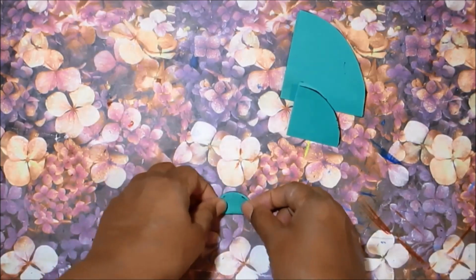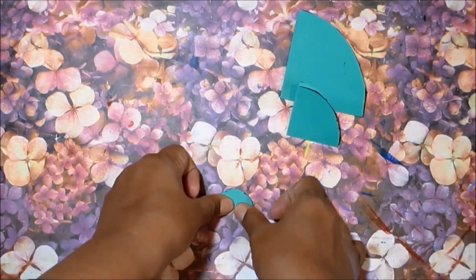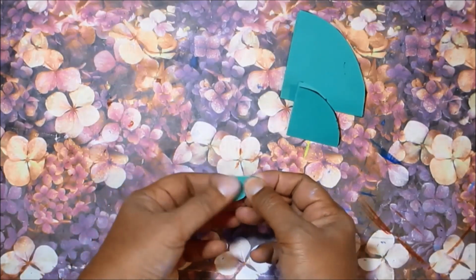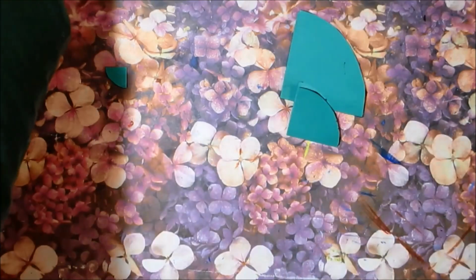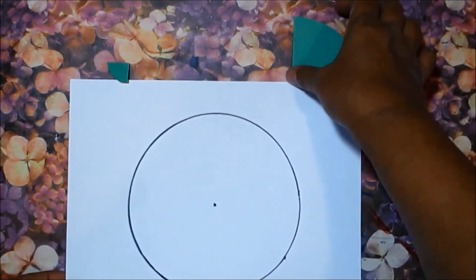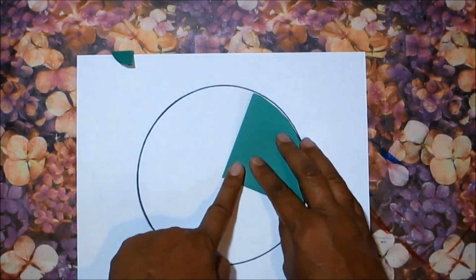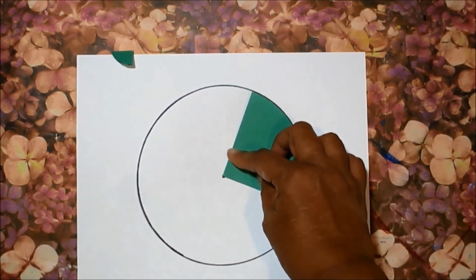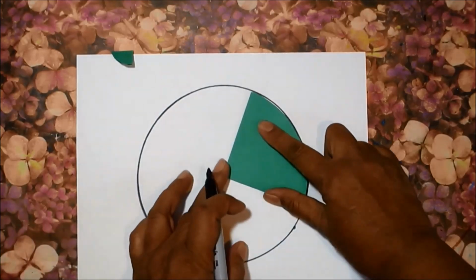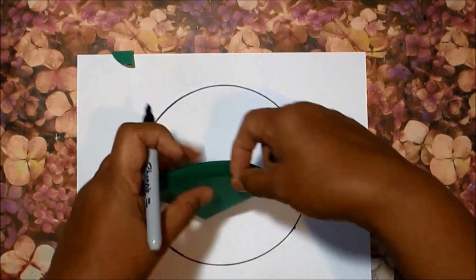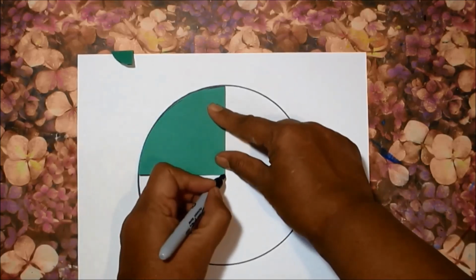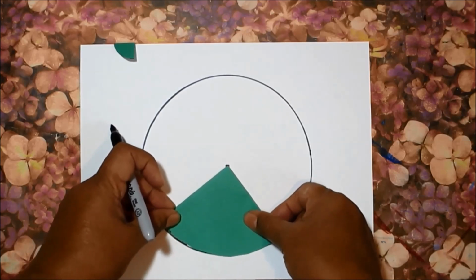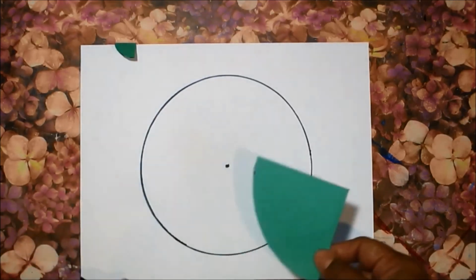Now once you've finished folding your 3 circles, we're going to take the large circle and place that on your white paper so that the arc, the curve of the quarter, lines up with the circle that you've drawn on the white paper. And we're going to find the center point. That little point in the middle is the center of your circle. I've moved it around a few times so I can be fairly accurate in placing my circle.